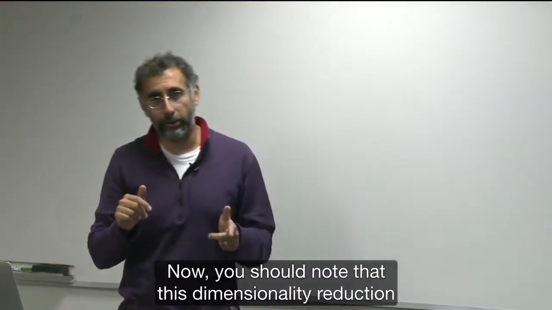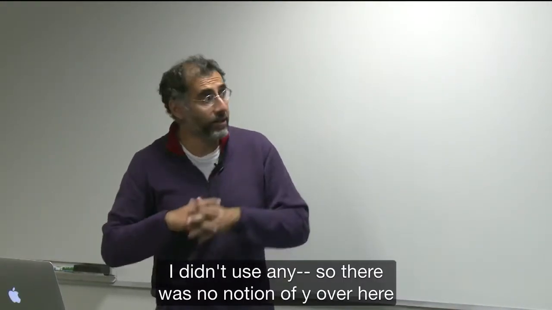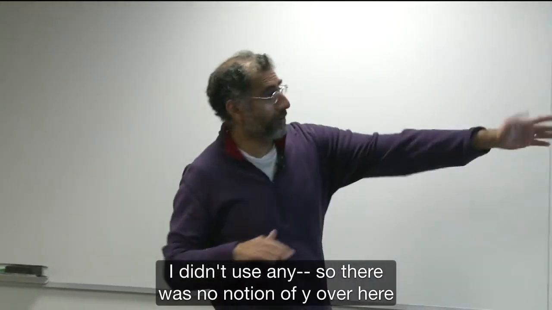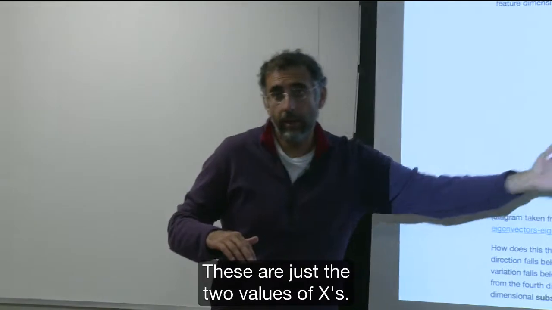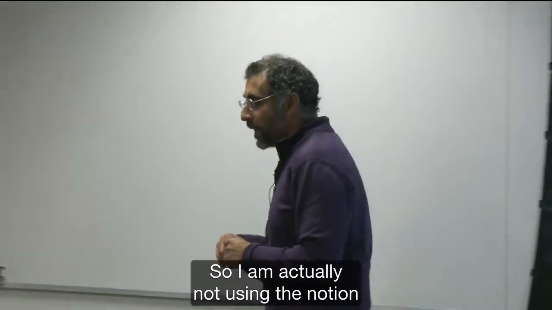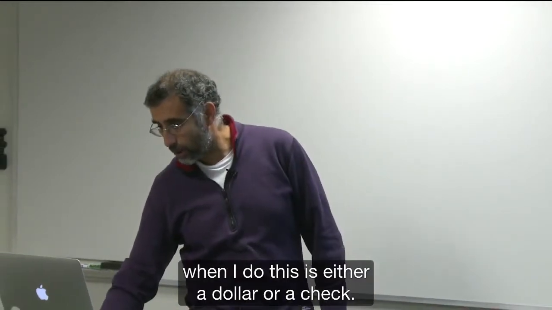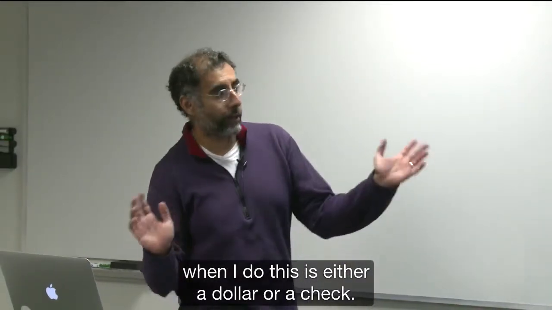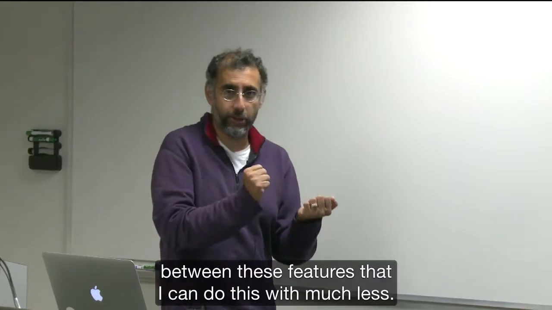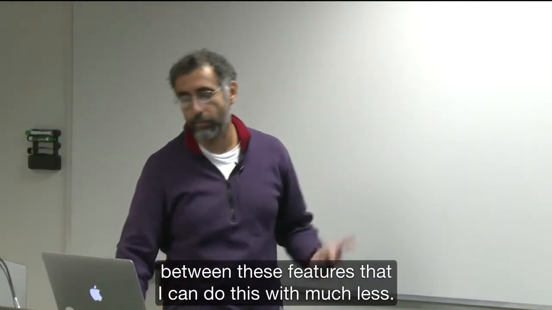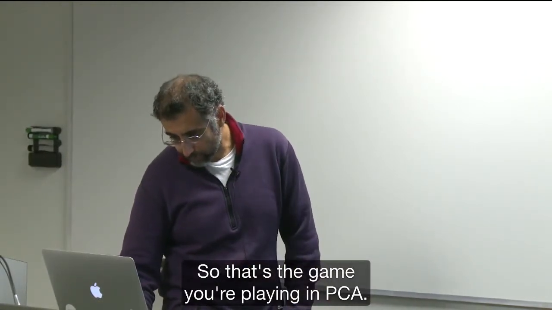Now, you should note that this dimensionality reduction is what's called an unsupervised dimensionality reduction. There was no notion of Y over here in this data set whatsoever. These were just the two values of X's, X1 and X2. So I'm actually not using the notion of whether these images are either a dollar or a check. I'm just going to take these features and see if there's such correlation between these features that I can do this with much less. So that's the game you're playing in PCA.